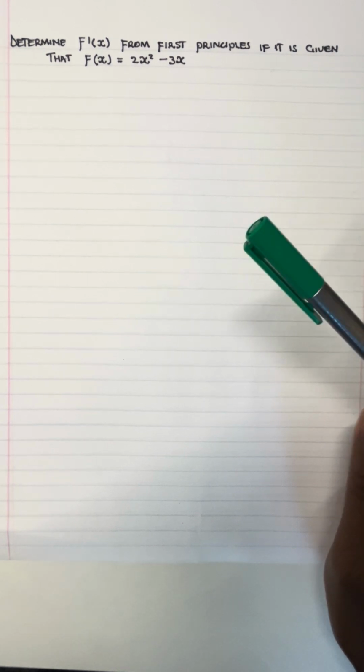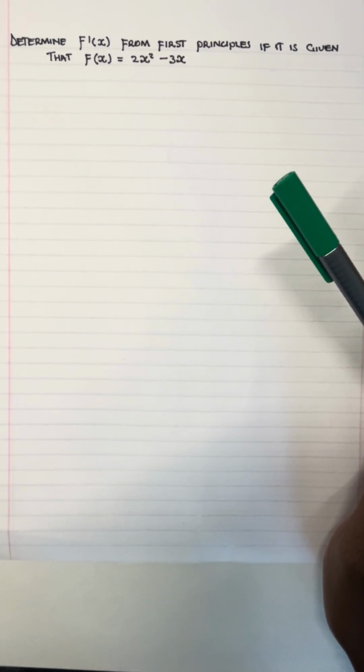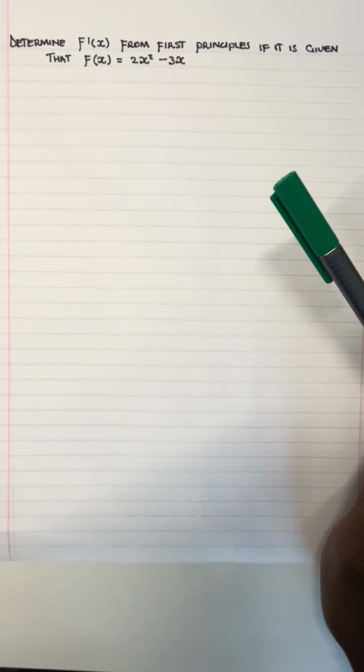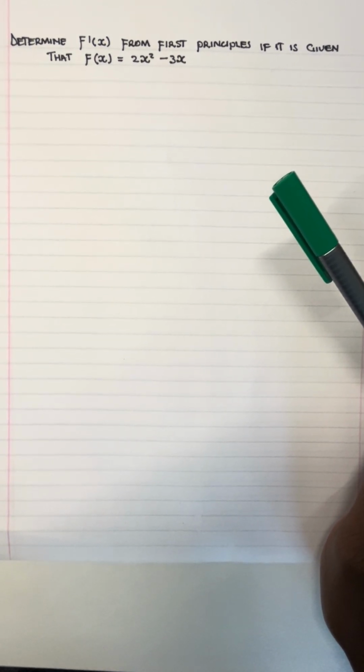Today, a problem says that determine f prime of x from first principles if it is given that f of x equals 2x squared minus 3x. Okay, so when it says determine it from first principles over here, it means that we should use the limit method.